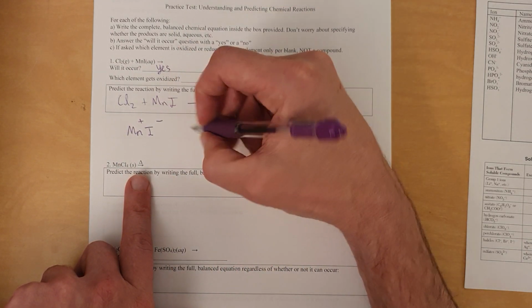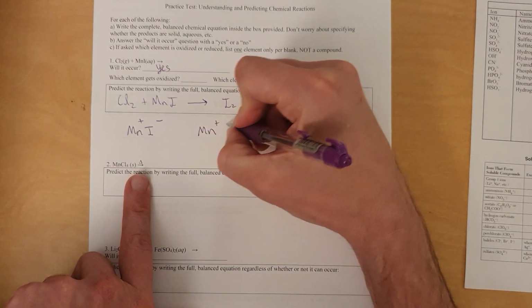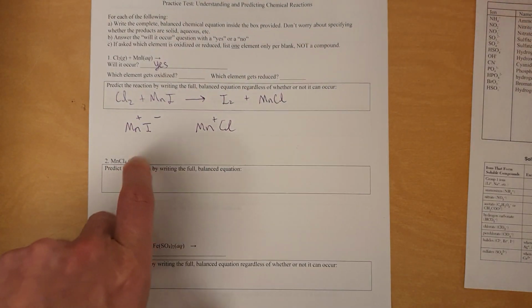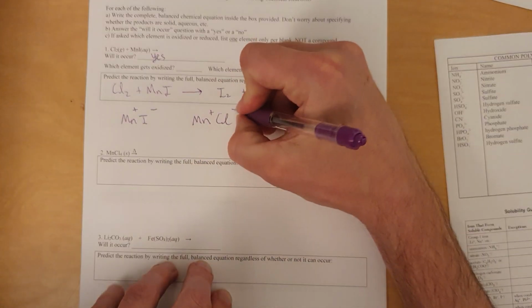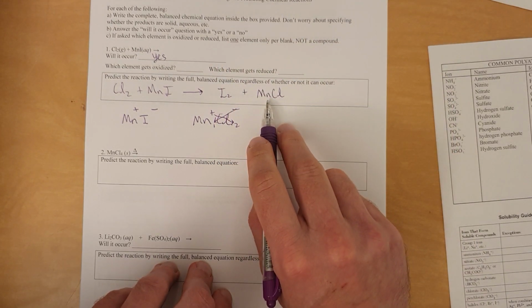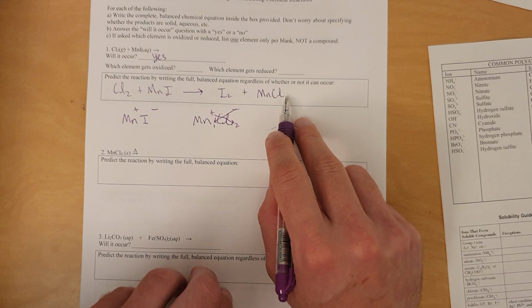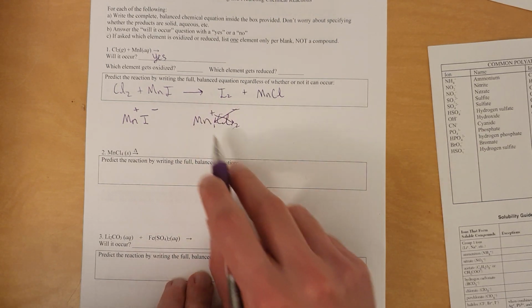For manganese chloride, we assume manganese retains the same charge of +1. Chloride, we look it up on the periodic table and verify that chloride is a -1 charge. And so it turns out in this case that you just leave it as manganese chloride, but sometimes you might have a 2 or a 3 or 4 here, depending on what the charge of this is. But in this particular case, it works out to be like this.